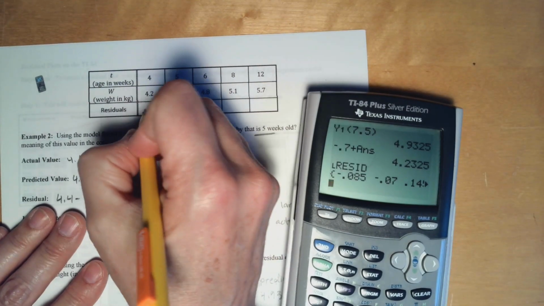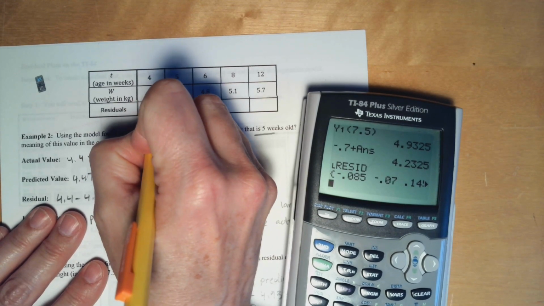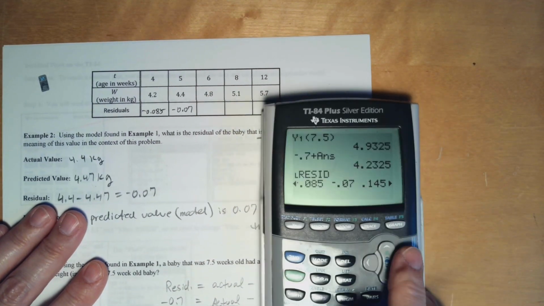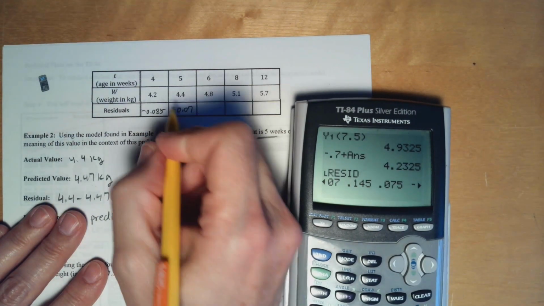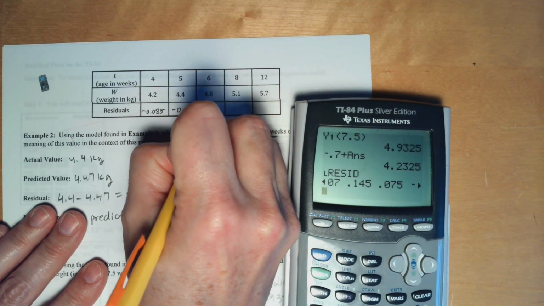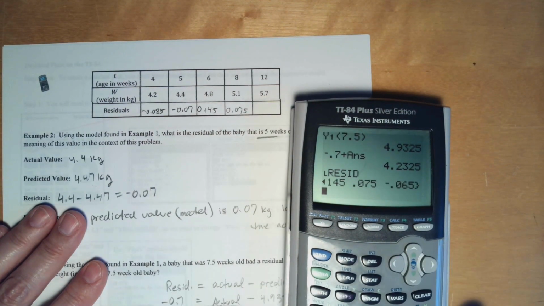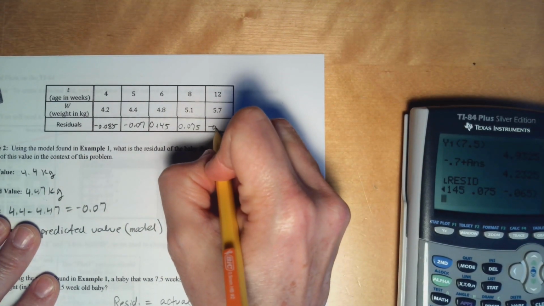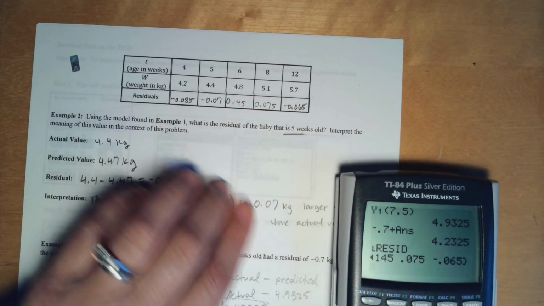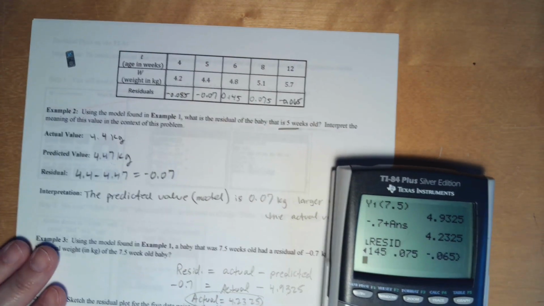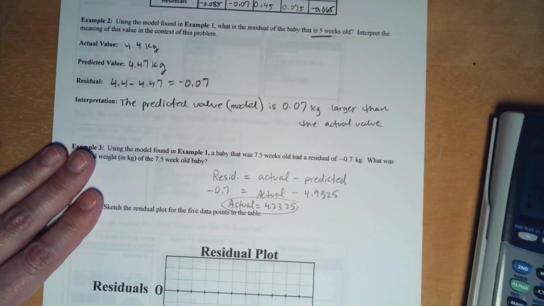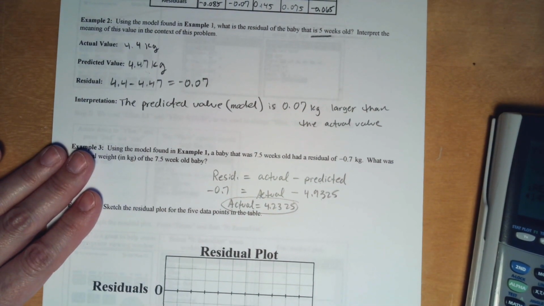So let's go ahead and put the others. Negative 0.085. And if you just move to the right, 0.145, and 0.075, and negative 0.065. So anyway, we can see that it's above, below, whatever. All right, so if you make a residual plot, this is what you do.